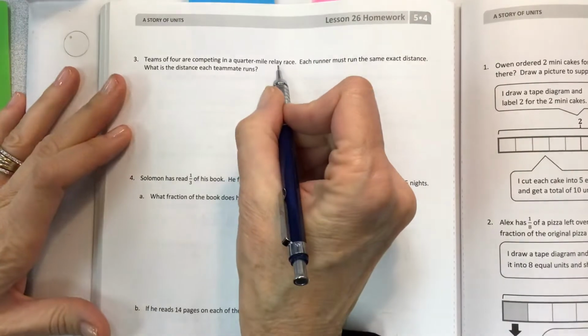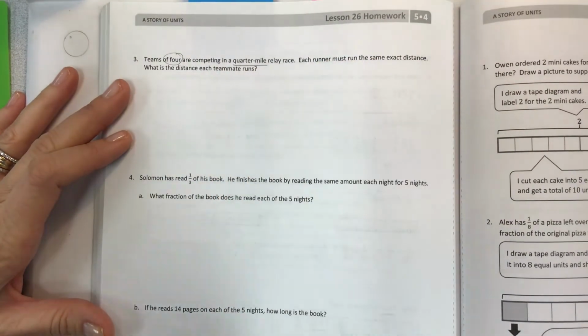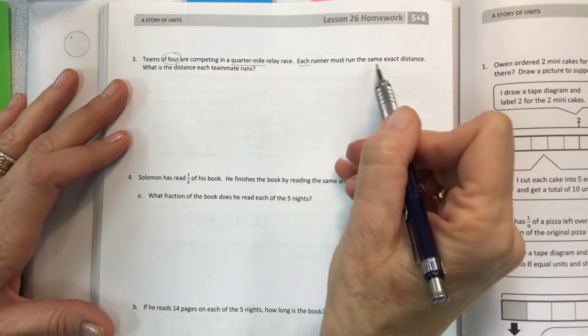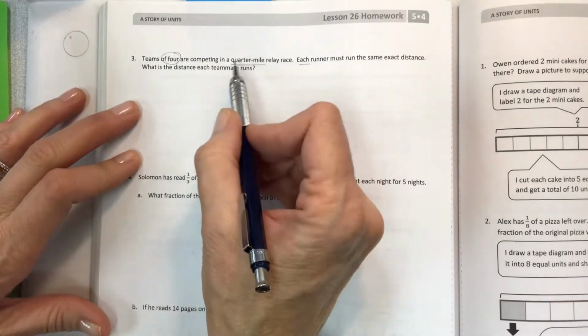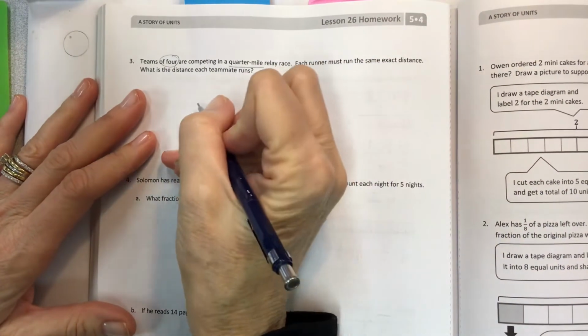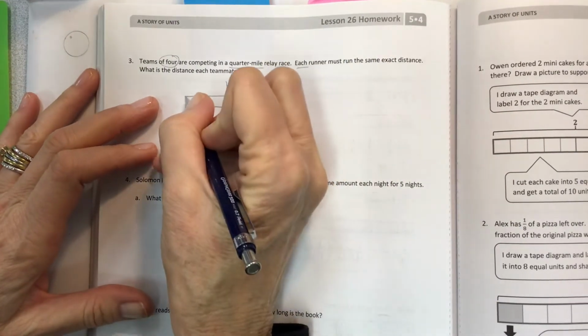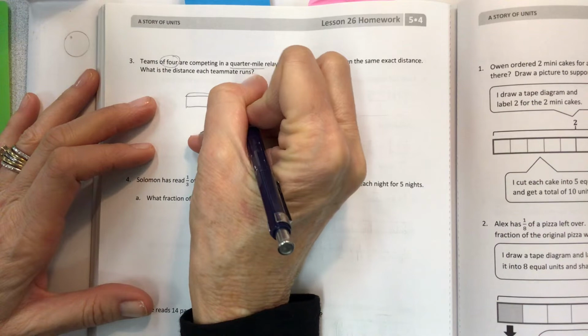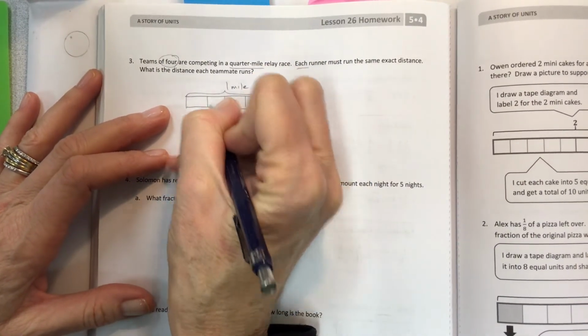Teams of 4 are competing in a quarter-mile relay race. Each runner must run the same exact distance. What is the distance each teammate runs? So if we have teams of 4 competing in a quarter-mile relay race, then take what would be the whole mile. I don't have that much. I only have a quarter mile.